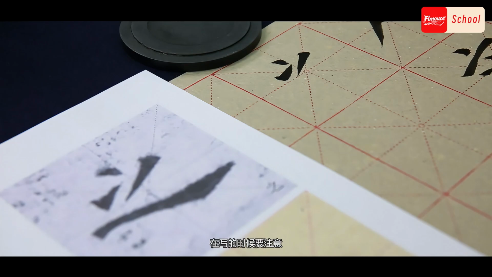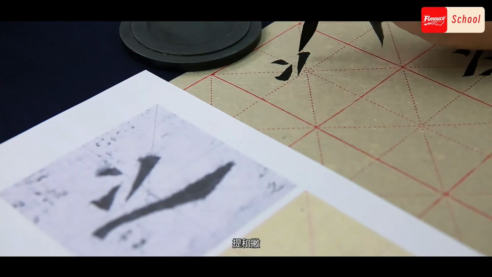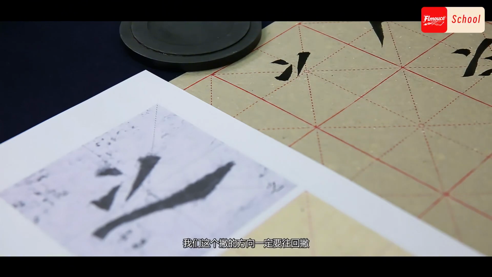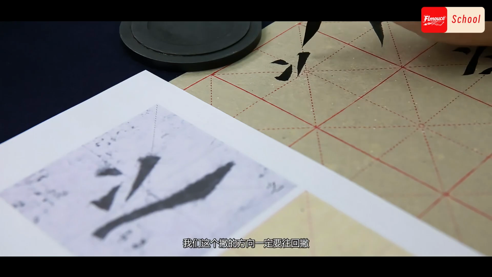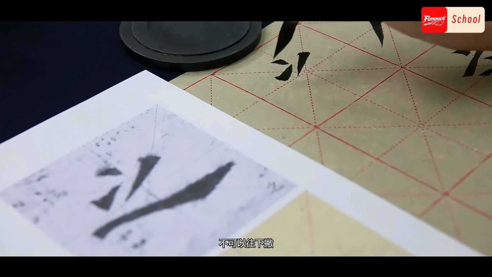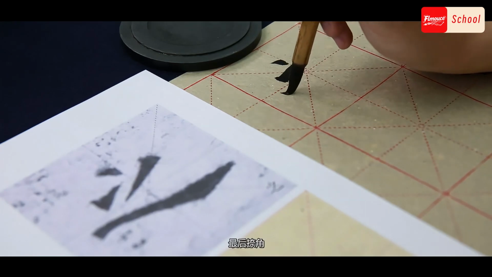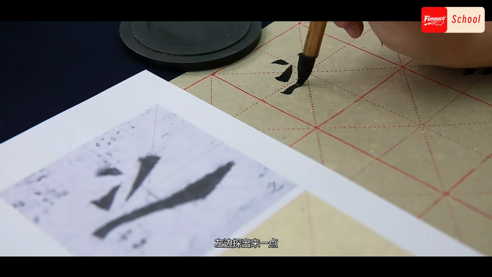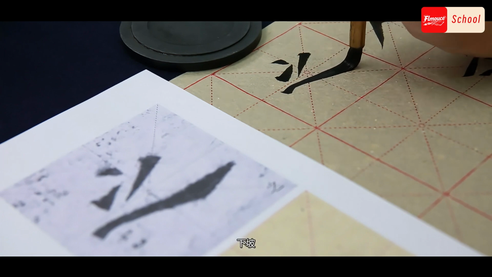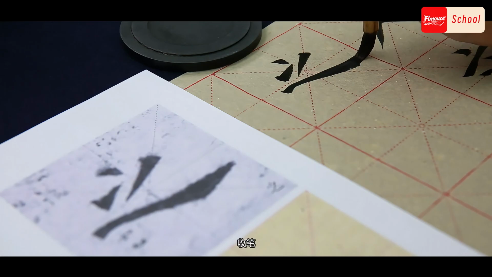Pay attention when writing. Lifting and skimming in 2 directions communicate very closely with each other. The direction of our skimming must be skimming back. Can't skim down. Okay, finally take your foot and stick it out a little to the left. Flat, downhill. Close the pen and lift the pen.